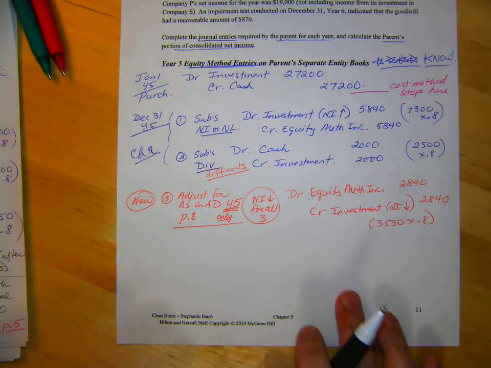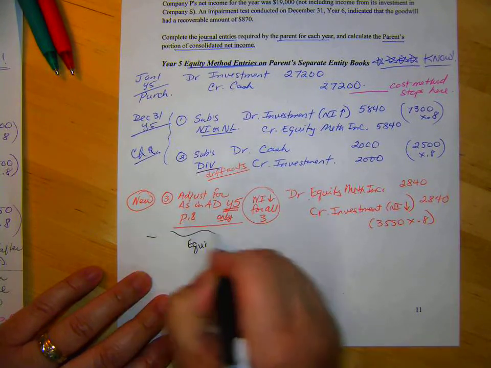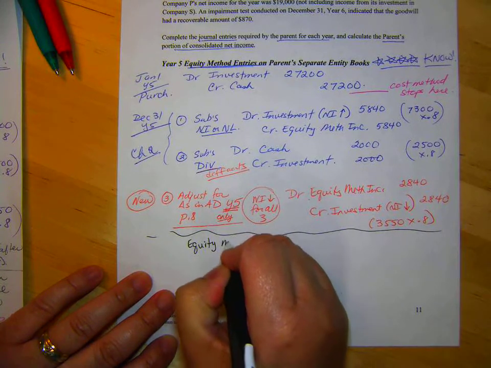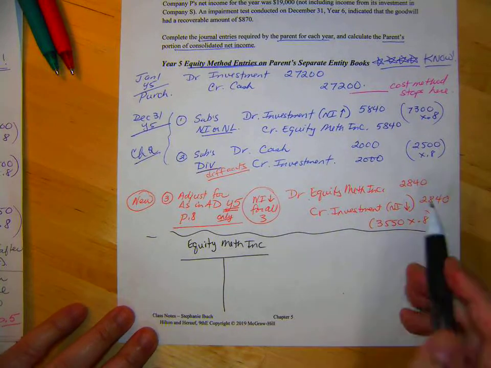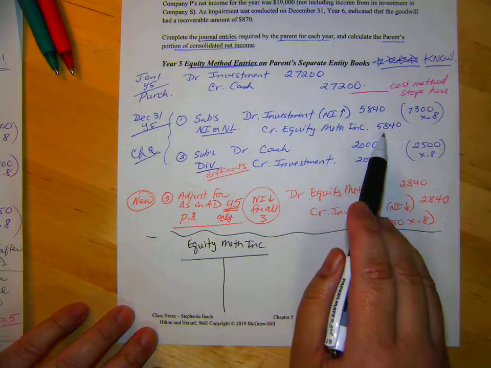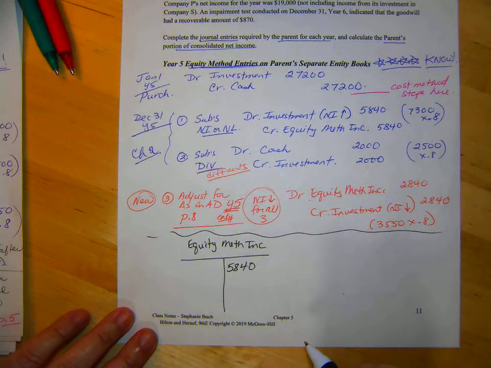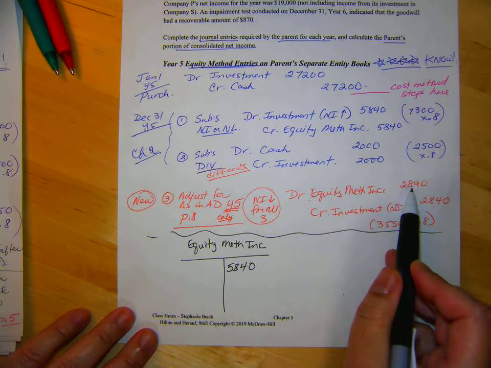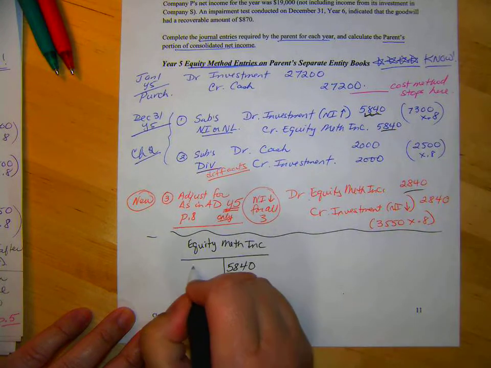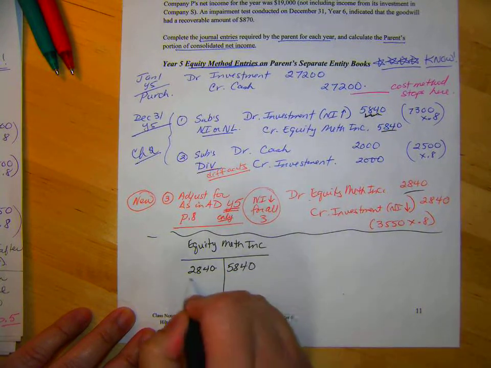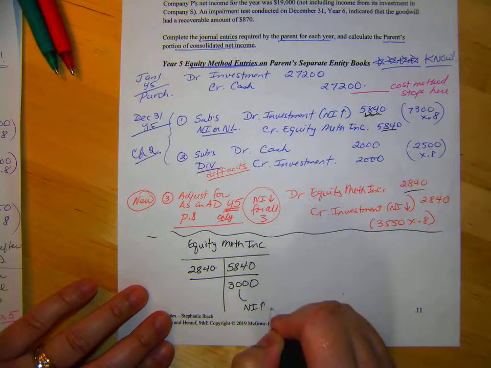Okay, so see the equity method income T account. You're done there. We start with a 5,840 credit. We're increasing net income. And then we debit 2,840, which means you've got 3,000, and net income is going up because it's a credit.